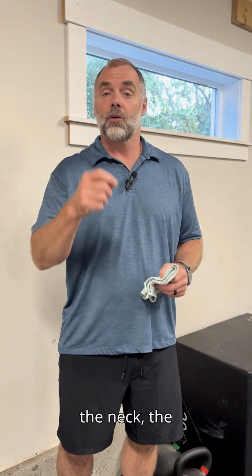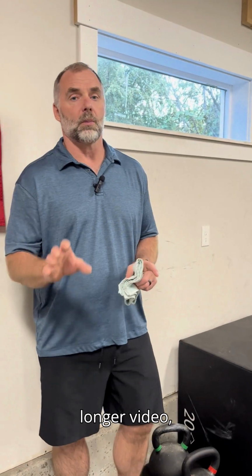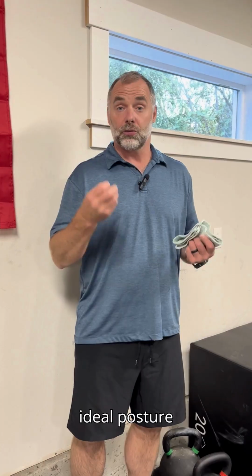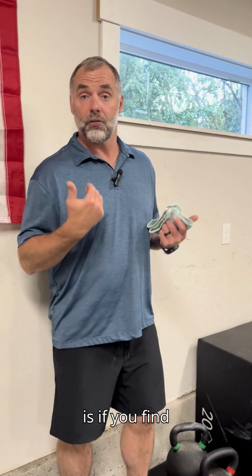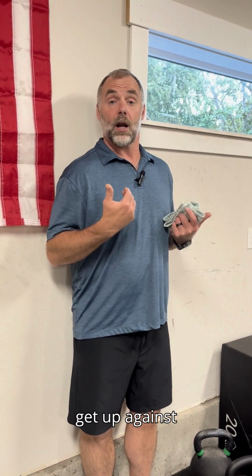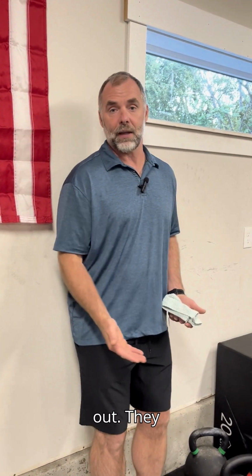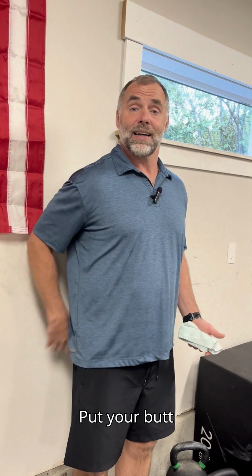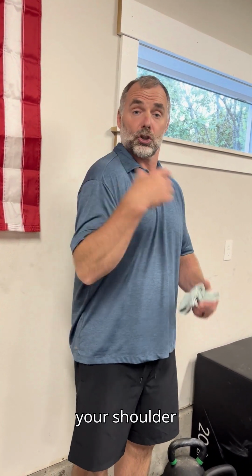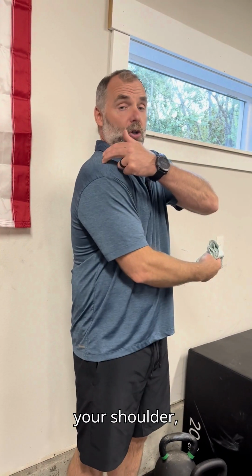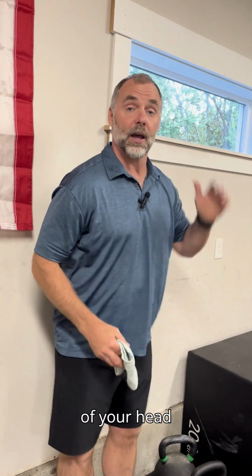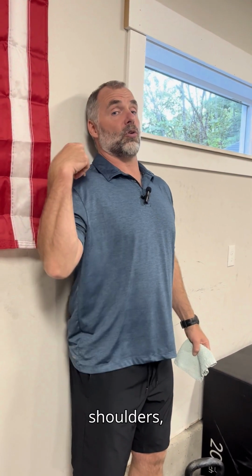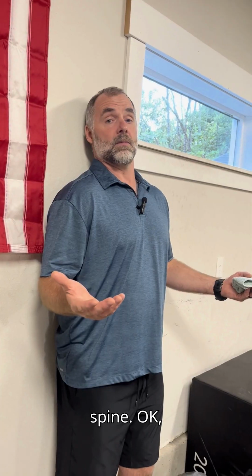So for the neck, the first thing I'm going to talk about, it's going to be a little bit longer of a video, but it's very important, is what is ideal posture. Ideal posture for the spine is if you find a wall and you get up against the wall, your feet can be out. They don't have to be against the wall. So you can put your feet out to make it comfortable. But put your butt, your shoulder blade, not your shoulder but your shoulder blade, and the back of your head in contact with that wall. Those three spots, the ears are now over the shoulders, shoulders over the hips, that's neutral spine.